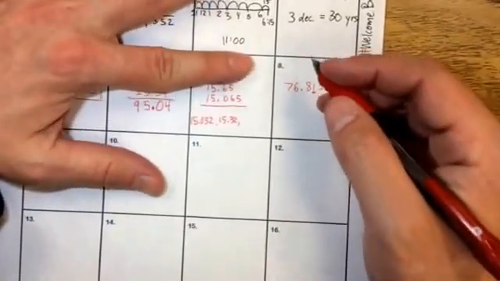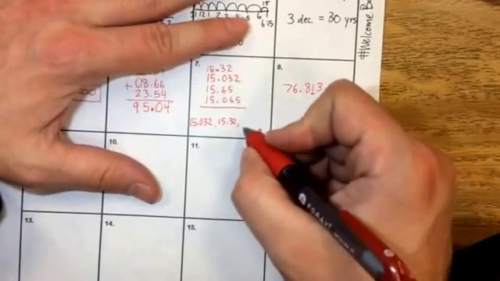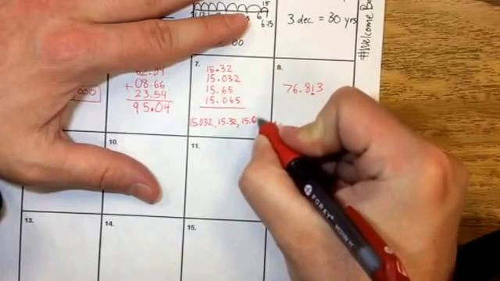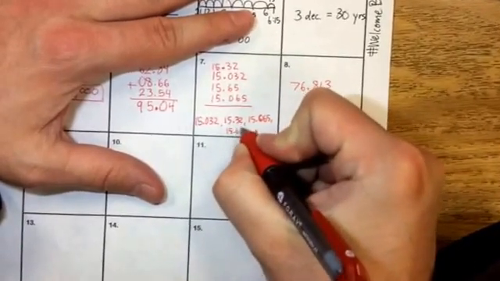And then the same thing applies to these two numbers. If I have 065, it has to be smaller than 65. So I've got 15 and 65 thousandths, and then finally 15 and 65 hundredths.